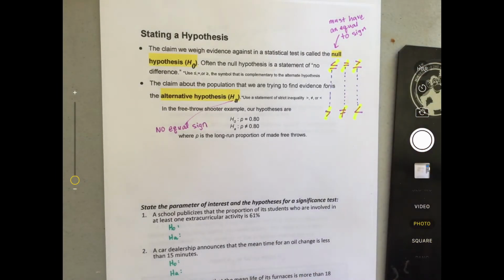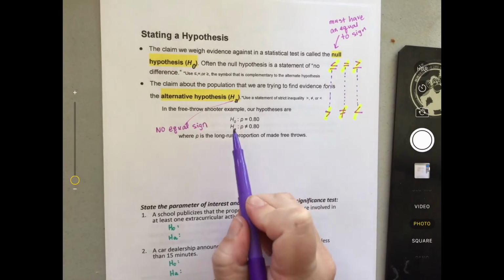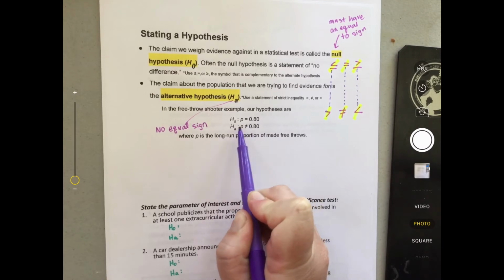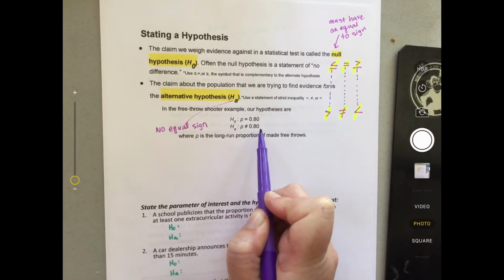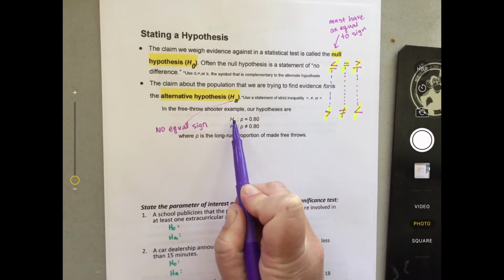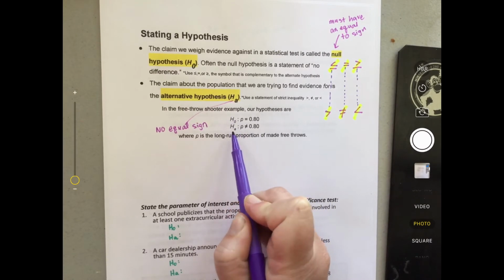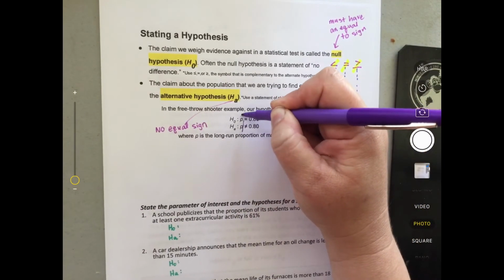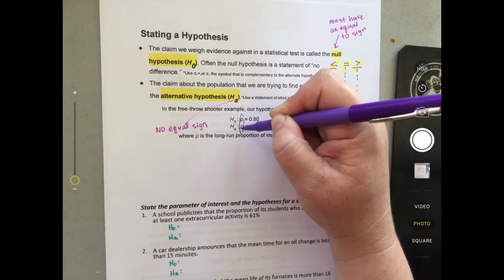In our example, we were talking about a proportion. So we write the proportion is equal to 0.80. The alternative would be that the proportion is not equal to 0.80. You always write the null first, followed by the alternative, and you will always have some sort of population parameter here.